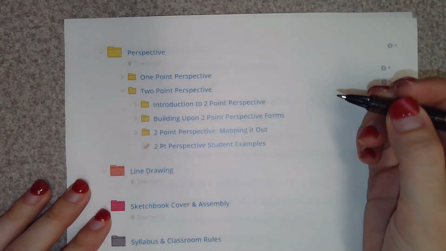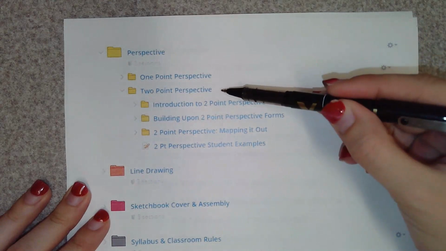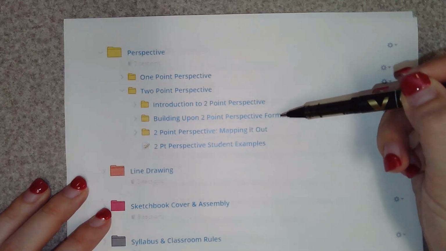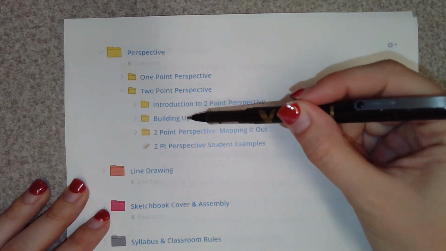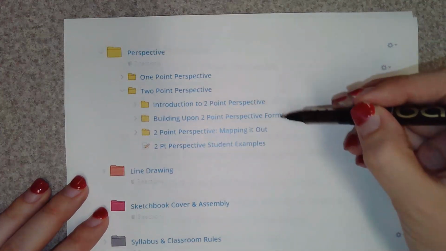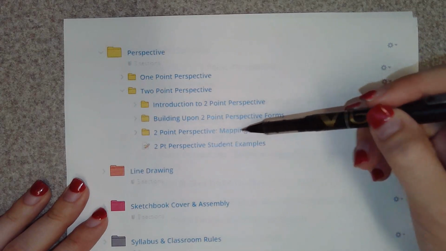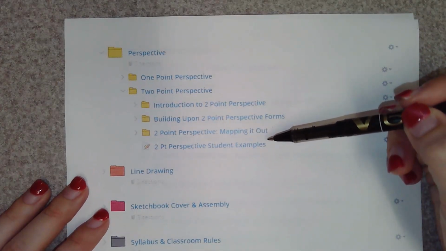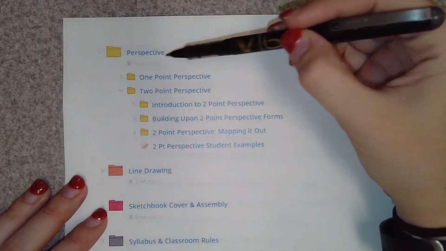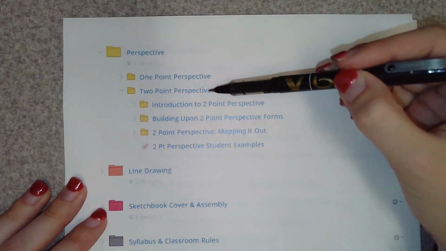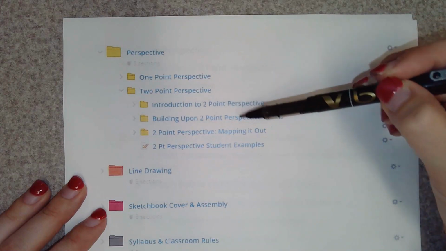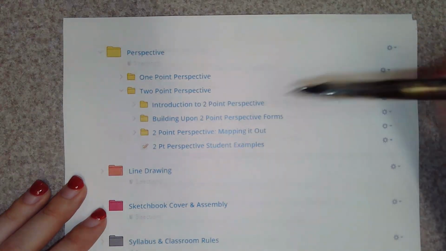Hopefully on Friday you went into our 2-point perspective folder here and you did the introduction to 2-point perspective. Hopefully Monday, yesterday, you did the building upon 2-point perspective forms. So that's where you built upon what we did Friday. And then today, you're going to click into this 2-point perspective, mapping it out. So if you are lost, you don't know where to go, you need to go to our home Schoology page, to that yellow perspective folder, into 2-point perspective, right? Because now we're done with 1-point perspective. This is what we did Friday. This is what we did Monday. This is what you're doing today.